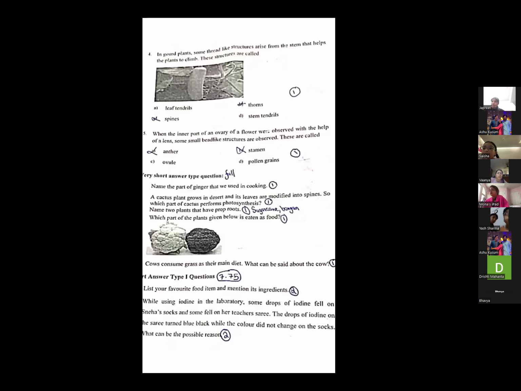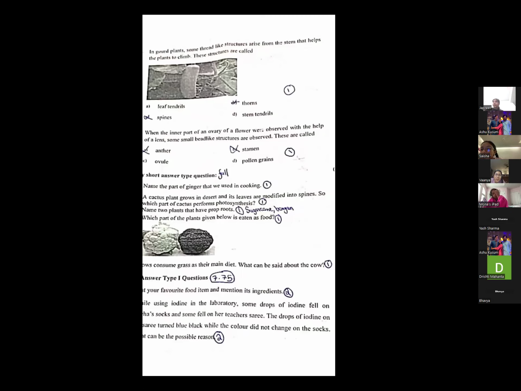So, question number 4. Now, this is related to our term. In gourd plants, can you see the image? That is a bottle gourd, right? In gourd plants, some thread-like structures arise from the stem. We have done this. That helps the plant to climb. These structures are called, first option, leaf. First of all, tell me, what are those structures known as? Prop roots.